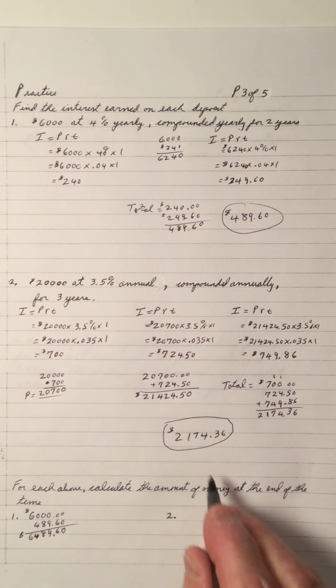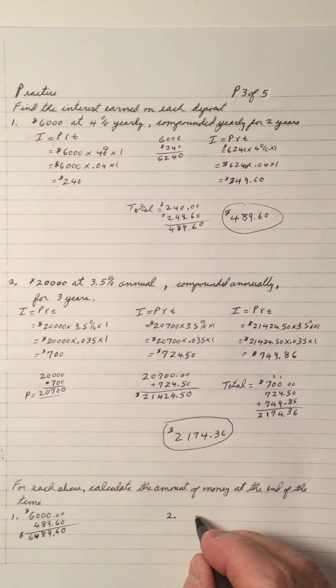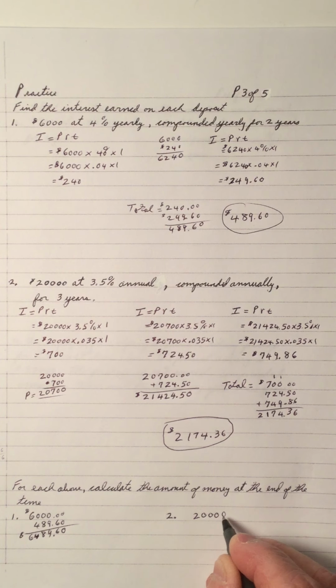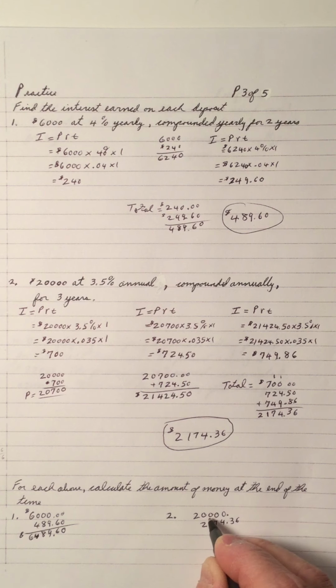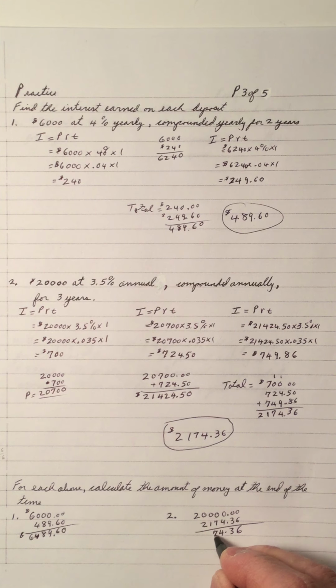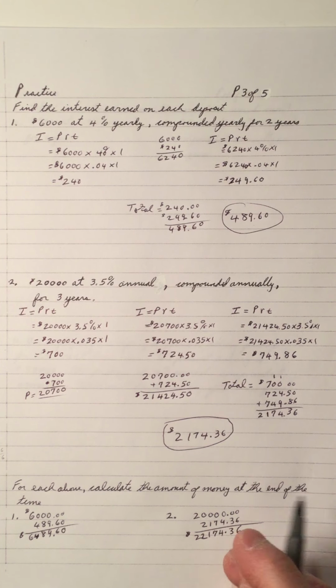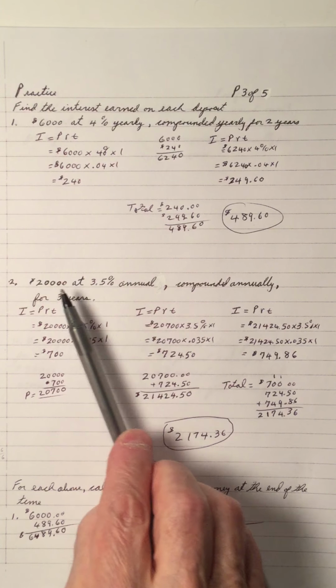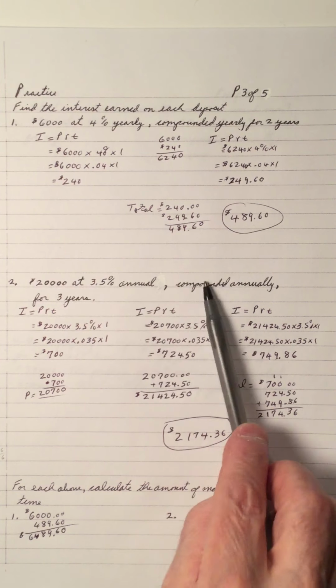Now, how much money did you make on that? Well, remember we started off with $20,000 in the bank, and we made interest of $2,174.36. So the decimal is to the right of the zero. Let me put 2 more zeros on. Add that up and I get a 6, a 3, a 4, a 7, 1, 2, 2. So the money that you make is $22,174.36 when you put $20,000 in at 3.5% annual interest, compounded annually.